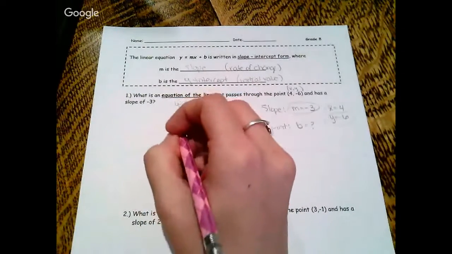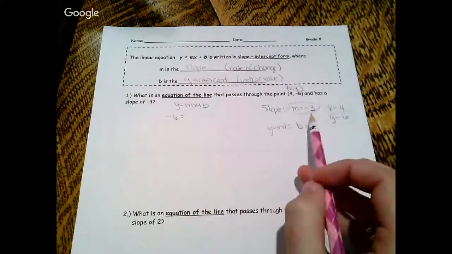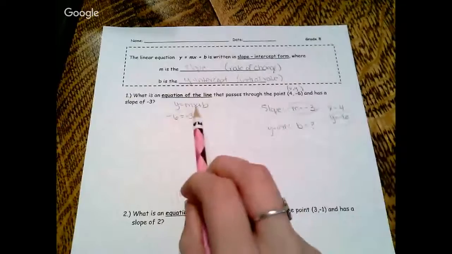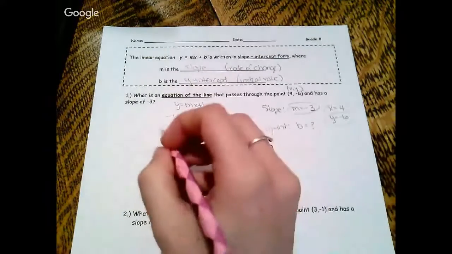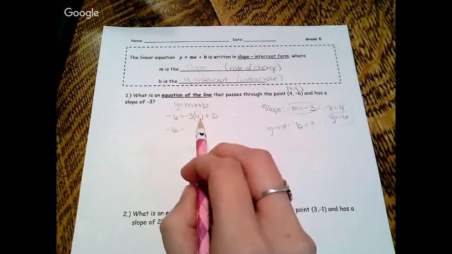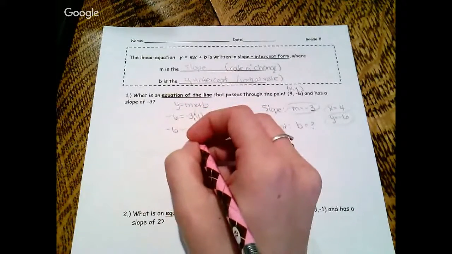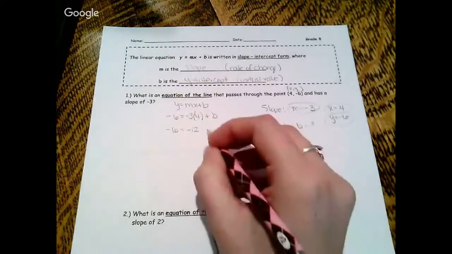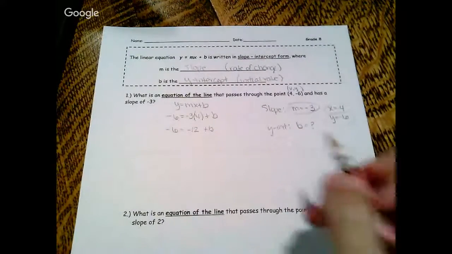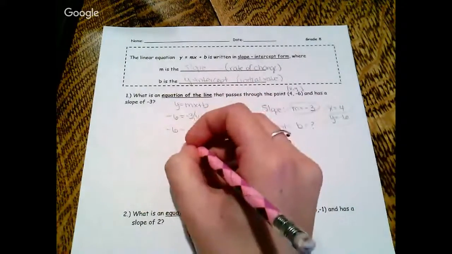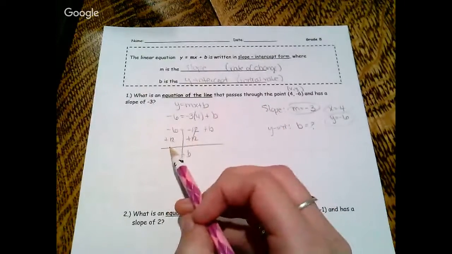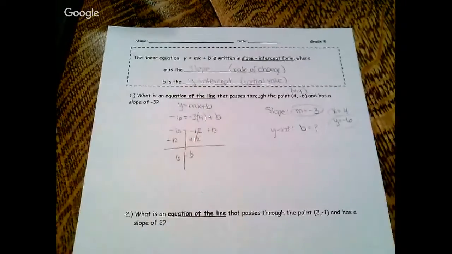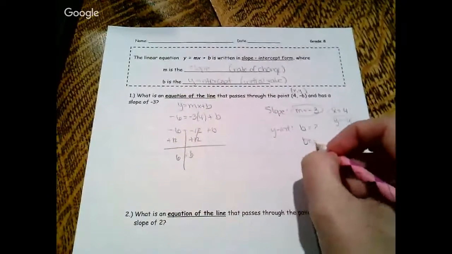So let's replace. So y equals -6. So that means that when we're going to replace y with -6, m was -3, so we're going to replace our m with -3 times our x value. Our x value is 4 plus b. Now, if I simplify this, I have -6 equals -3 times 4 is -12 plus my b. Well, how do I get b all by itself when it's being added to a -12? We have to add 12 to both sides, silly. So when we do that, we get b equals -6 plus 12, which is 6. So now I know that my mystery b, my b equals 6.